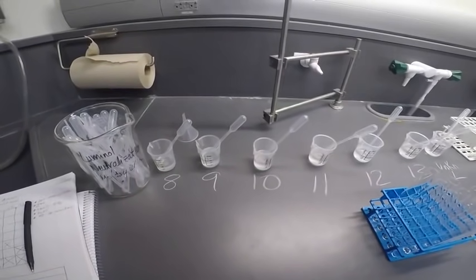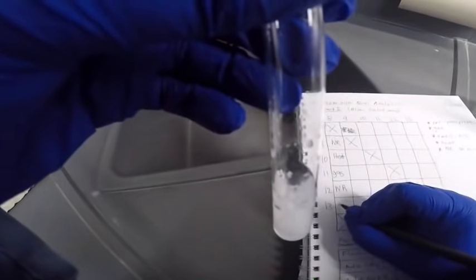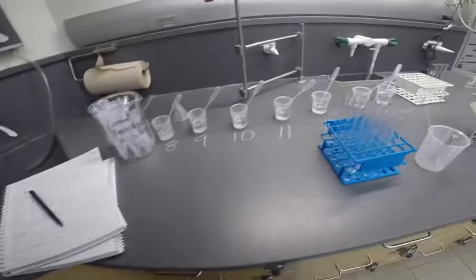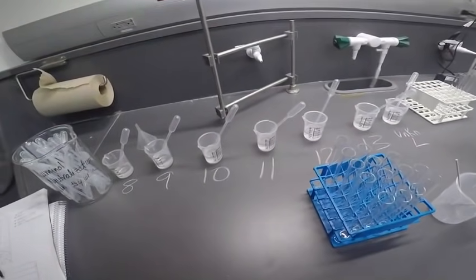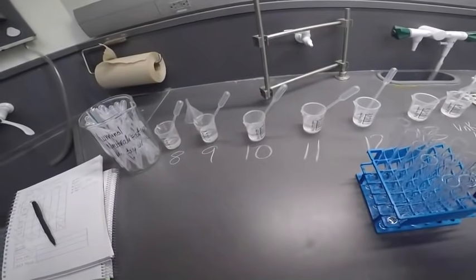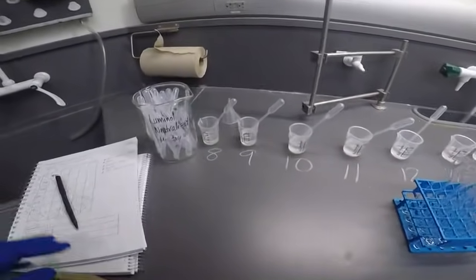We did get a precipitate. Sometimes chemistry just takes a little time. So I'm using PPT as precipitate. Nice and short, fits in the little box. All right, so yeah, you can definitely see a lot now. All right, so we've reacted 8 with all the other solutions, so we're kind of done with 8 for now.